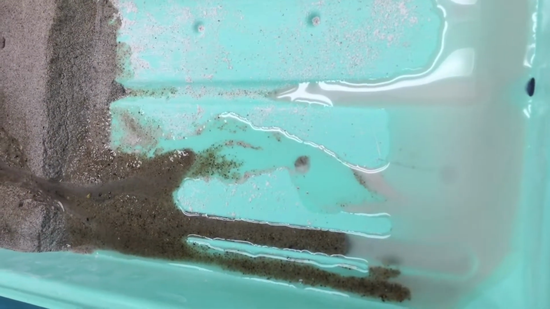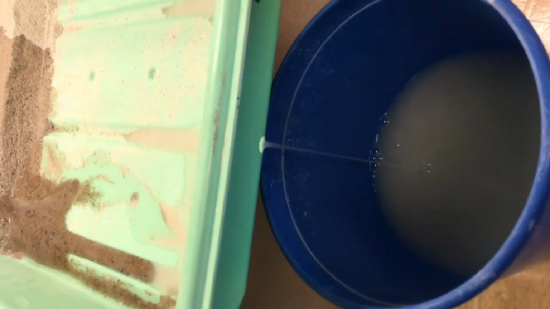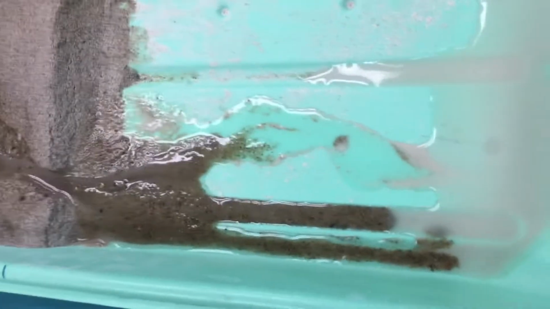It's got this one going down here, it's got this one, and it's branching off this way. We still have all of the clay that's being carried in that water and is being deposited in the bucket. Notice the sand hasn't made it to the bucket. The only material that's really ending up in the bucket is the water and the clay.